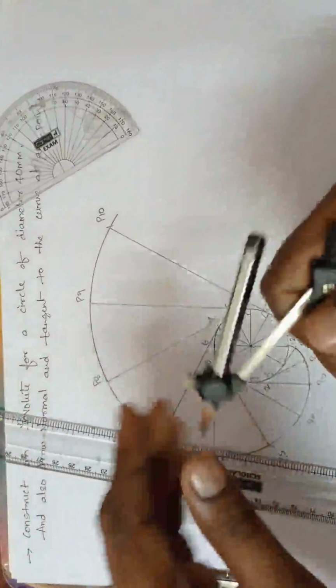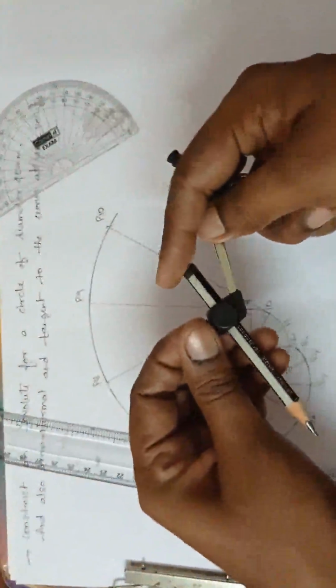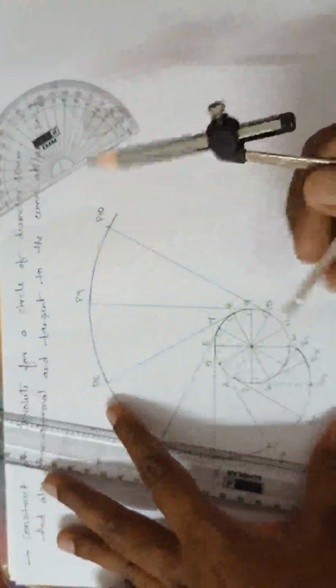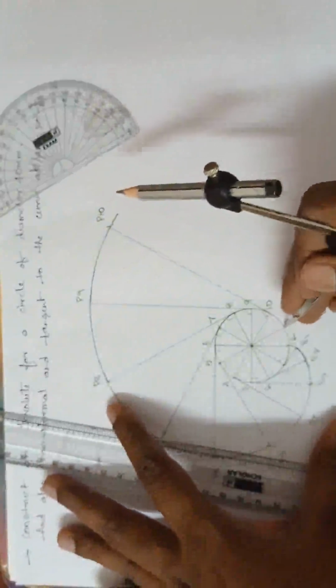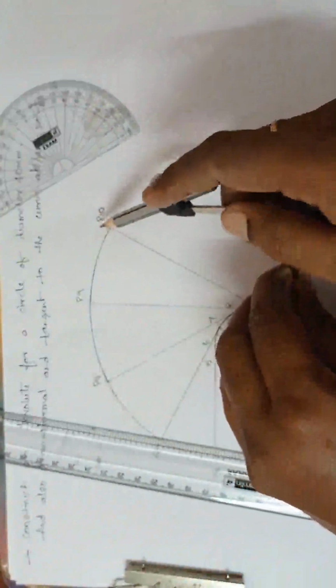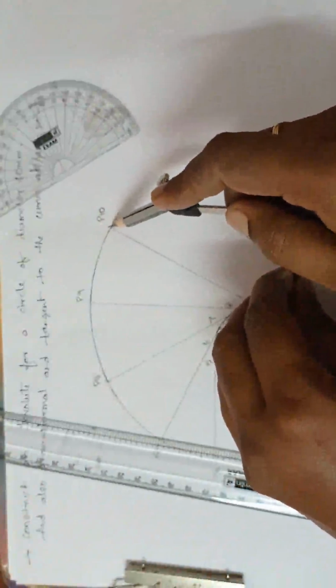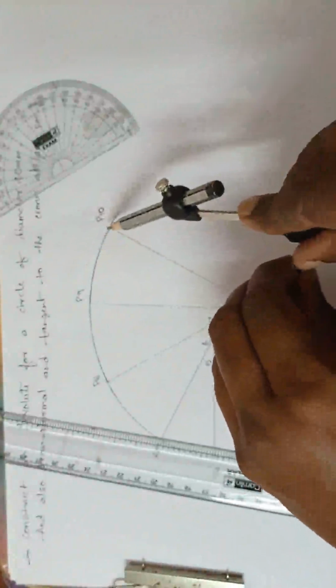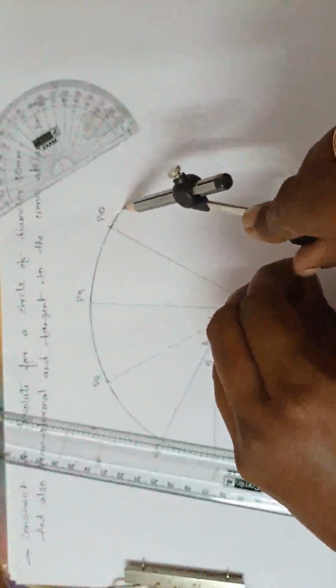Next, what to do? Take a radius, or I'll extend this one so that it can reach the point. Now 11 as a center, 11P10 as a radius. Draw a curve.